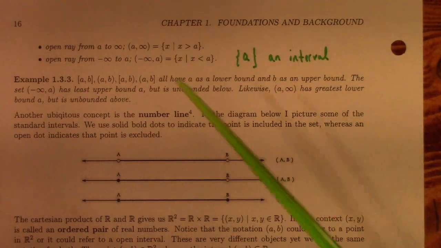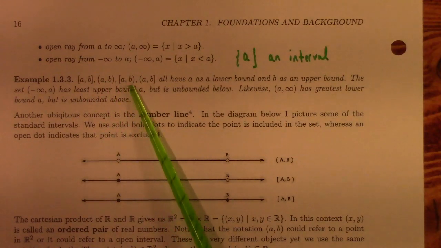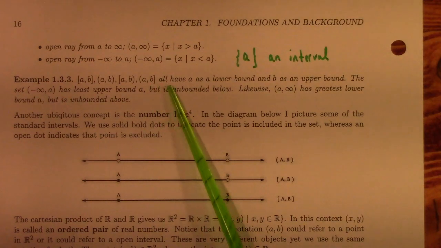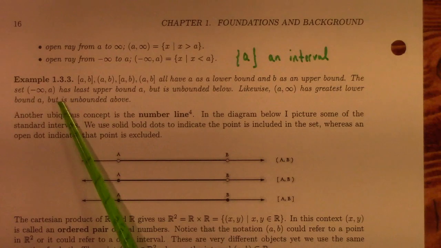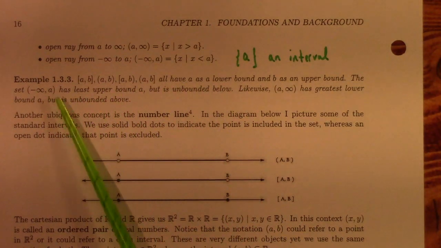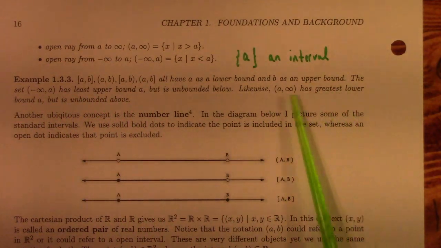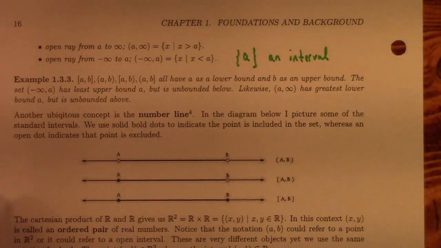The closed, the open, sometimes this is called clopen, and sometimes this is called half-open intervals. These all have lower bound a, and they all have upper bound b, and minus infinity to a has a least upper bound a, but it's unbounded below. Likewise, a to infinity has greatest lower bound a, but is unbounded above. So I think all of this terminology is pretty natural, and you probably won't have much trouble with it as we use it.